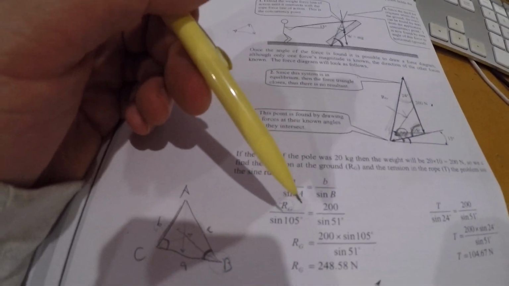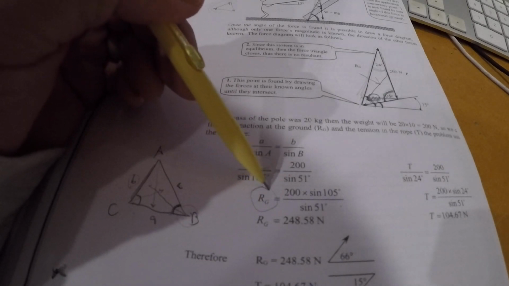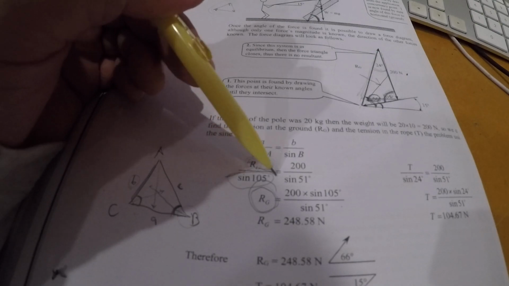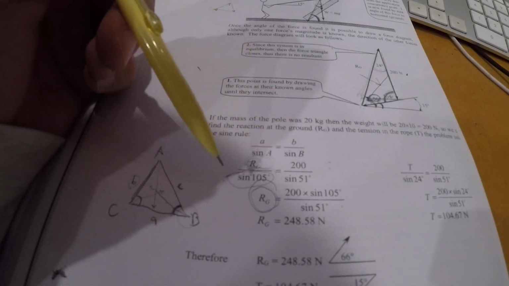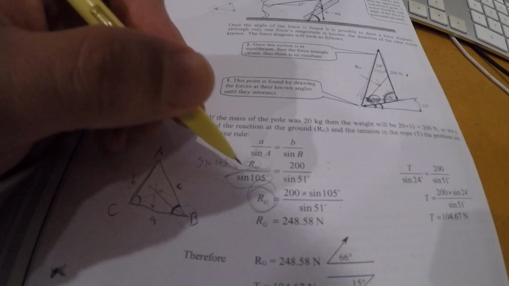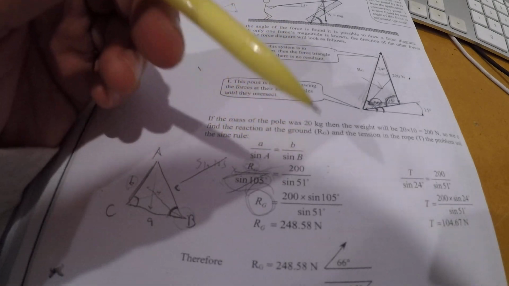Okay, so once you do that, you do the maths to isolate RG by itself, because that's what we're trying to find. So we did that by multiplying by sine 105 on both sides, because if the equation's balanced and you want to get rid of sine 105, we write sine 105 here, multiply, that gets rid of it, so we need to put the sine 105 over the other side to keep the equation balanced.